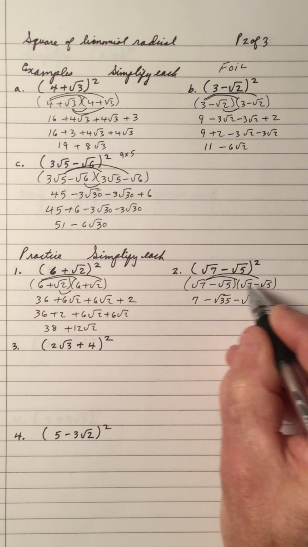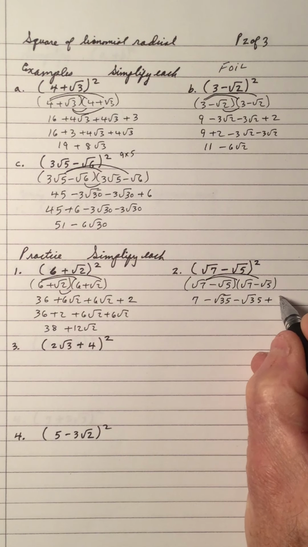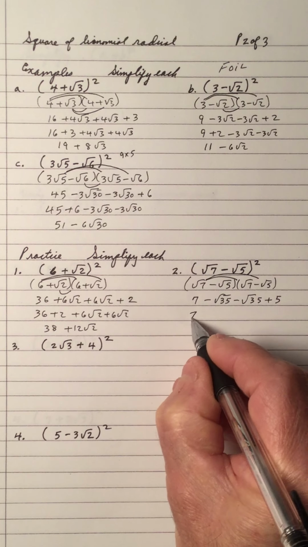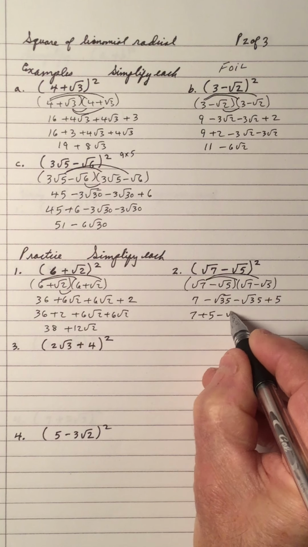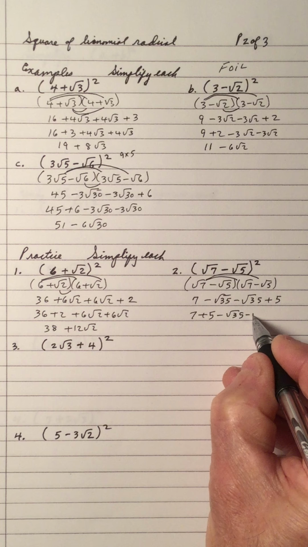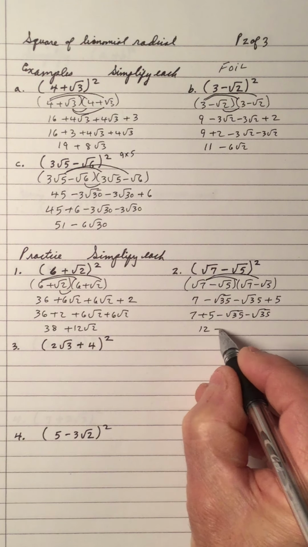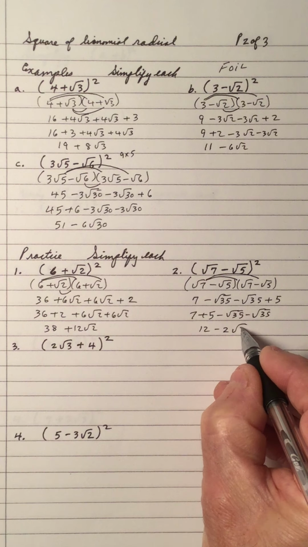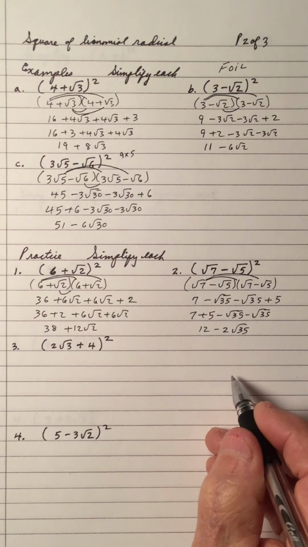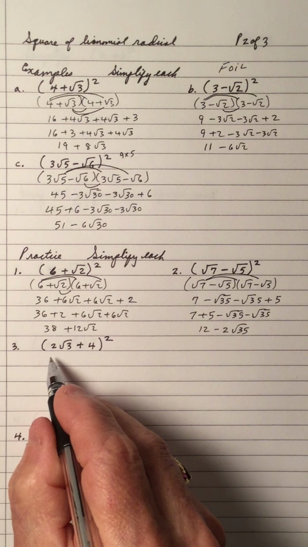And a negative root 5 times negative root 5 is a positive 5. And group like terms. Done. That's a 12 minus 2 root 35. And we have a third one.